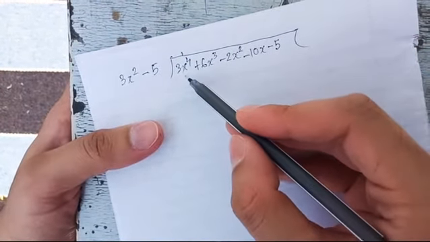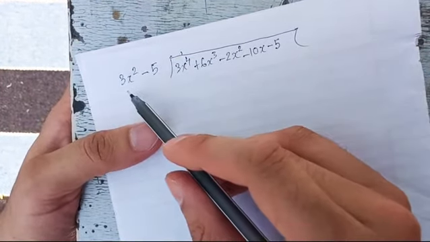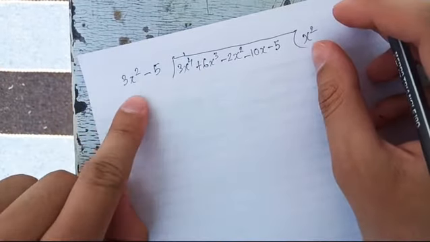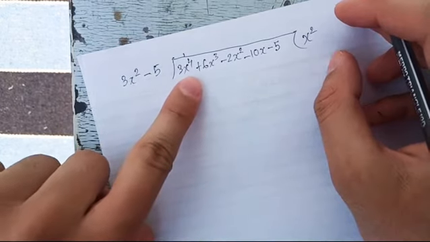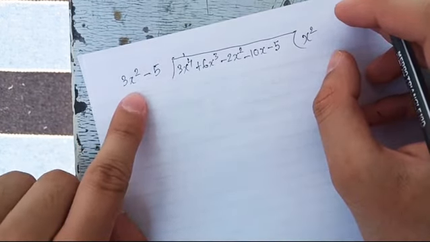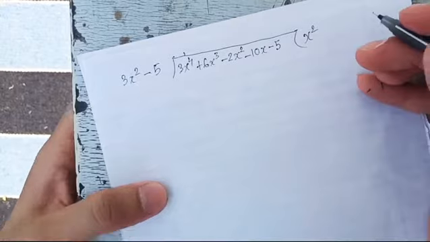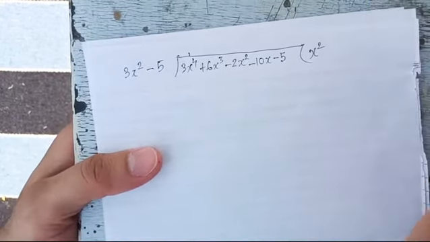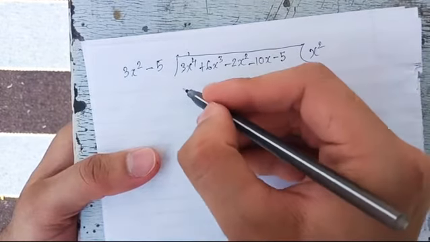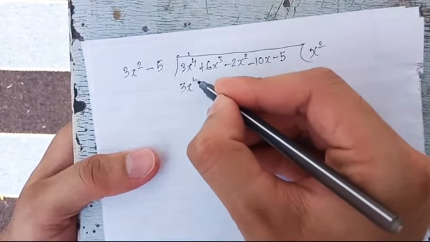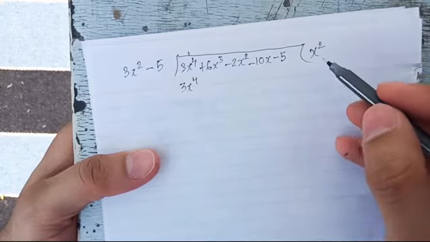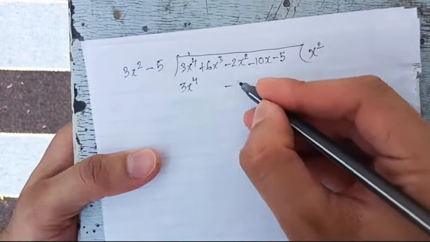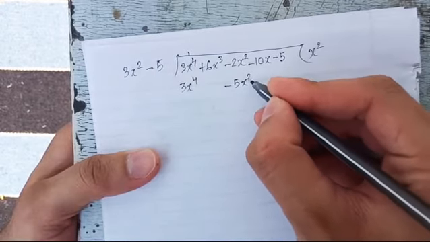Now you see 3x to the power 4 is written here, and here 3x square. So we will multiply with what? x square only, because the coefficients are the same, and we need x to the power 4 from x square. So directly we will multiply with x square. So x square into this 3x to the power 4, x square multiplied with minus 5, so minus 5x square, that I will write here.